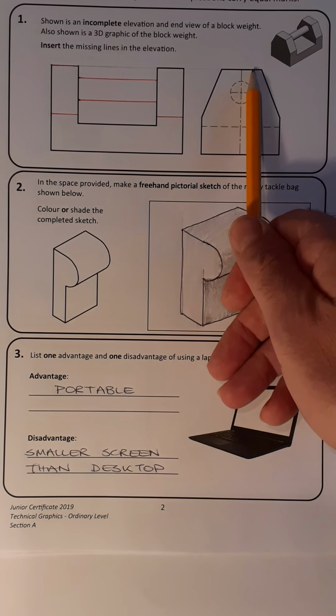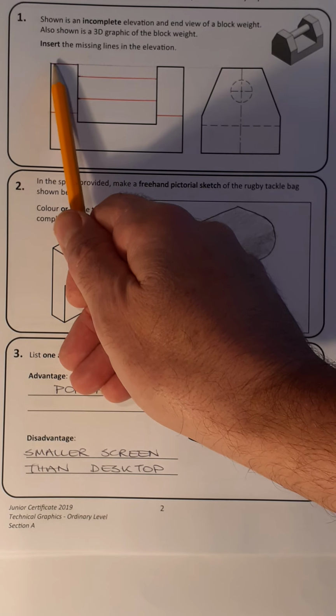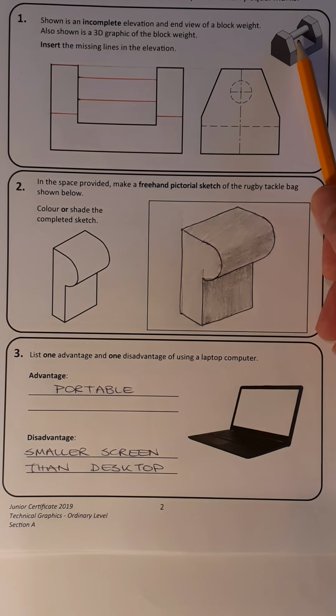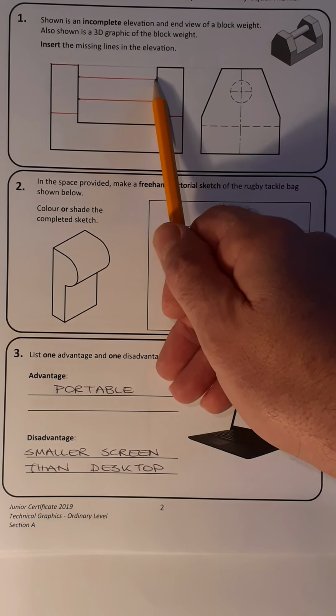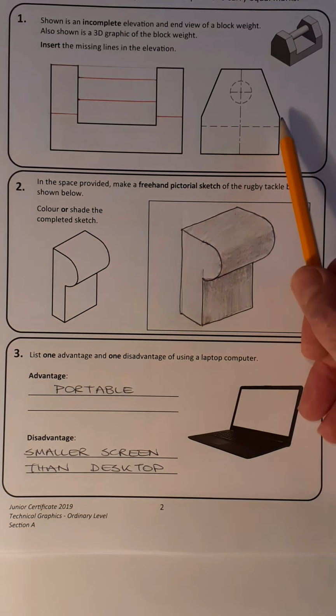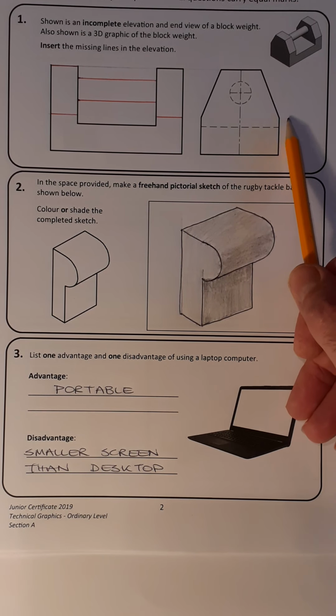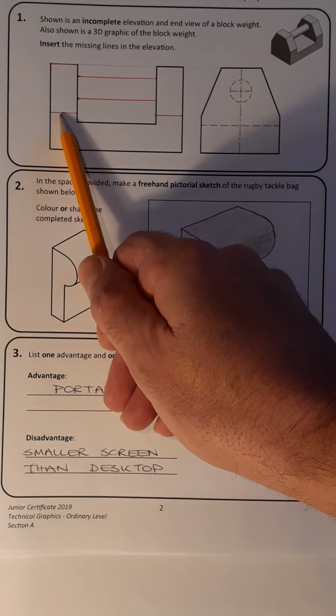So if you project across from this top line here, you can see that there was a missing piece of a line up there. The handle here is a dowel shape. So the top and the bottom of the handle are represented by these two lines here, that one and the one below. And these corners here, I projected a line across from those corners to get me that red line there and that red line over there.